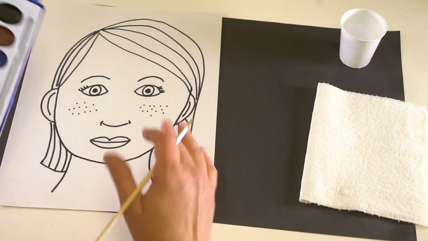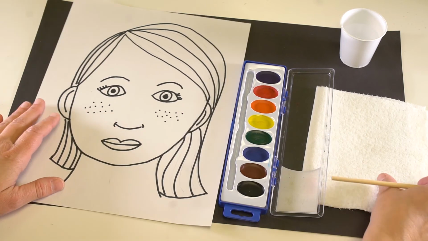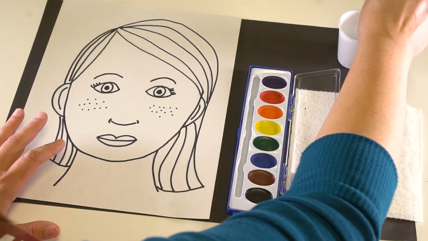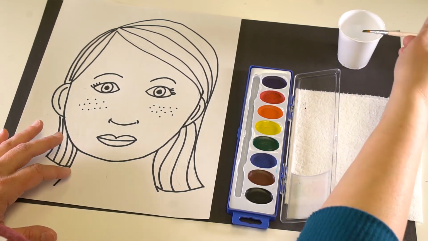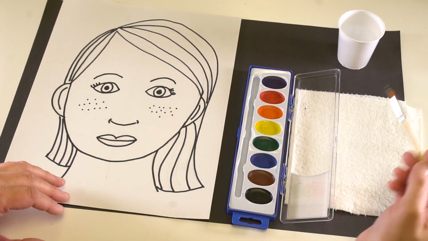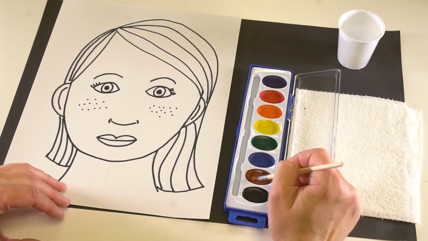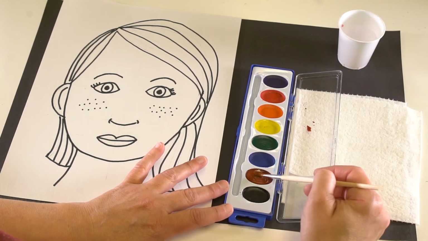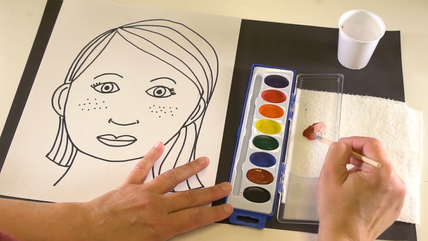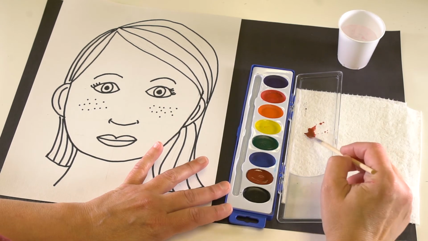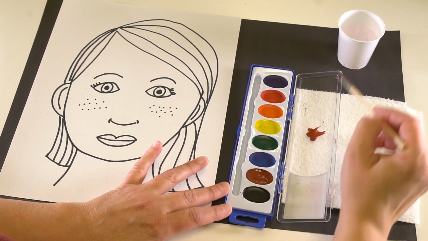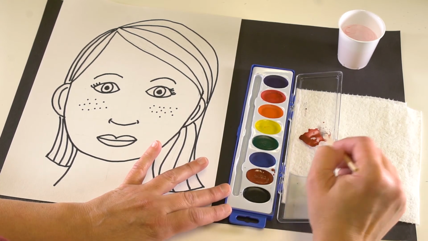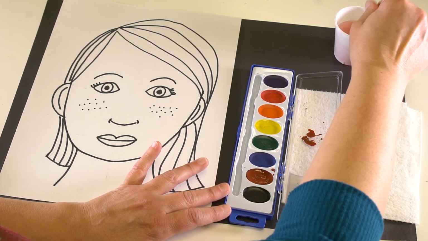One of the things that a lot of kids have a tricky time with is making the skin the color of their skin. And there's a lot of different ways that you can make skin, so I'm going to show you. You always want to sort of start with a brown, and I use this plastic part of my tray to do my mixing. You want to get a lot of paint and a lot of water. So usually skin will start with brown, and depending on the shade of your skin, you'll have more or less.